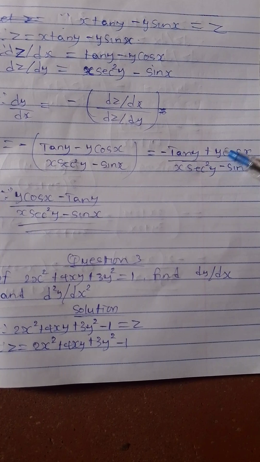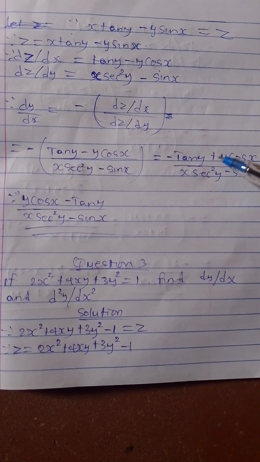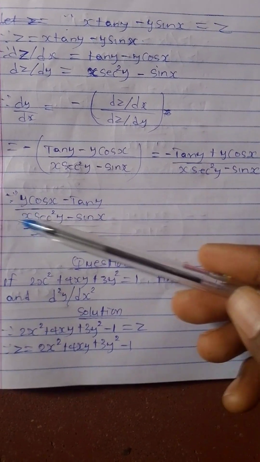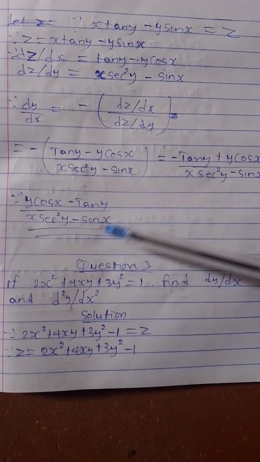So you can write this as y cos x minus tan y all over x sec square y minus sin x. So this is the answer.